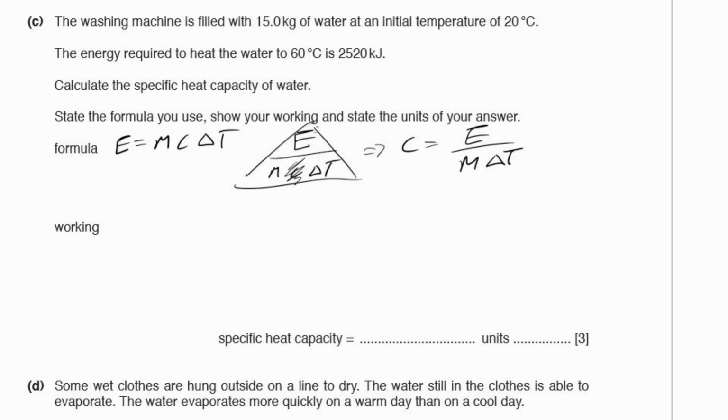So the energy put in divided by the mass multiplied by the change in temperature. So let's look at that a bit further. C is then given by the energy, 2520 kilojoules, that's 2520 times 10 to the power of 3 joules, divided by the mass times the change in temperature.